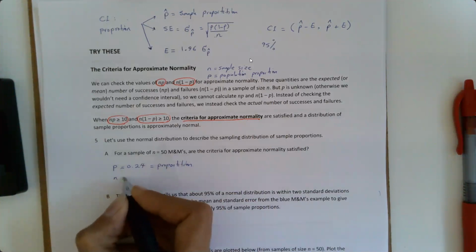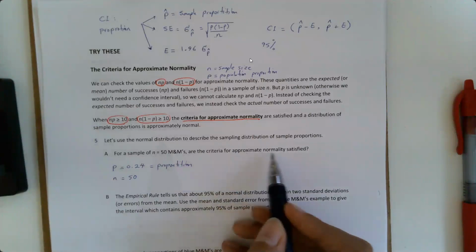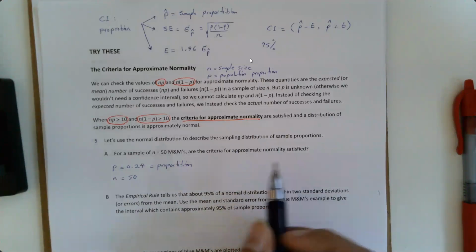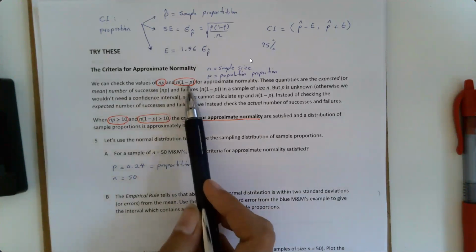So n is 50. Since the question says, hey, check the normality, it means that we need to find np and also n times 1 minus p.